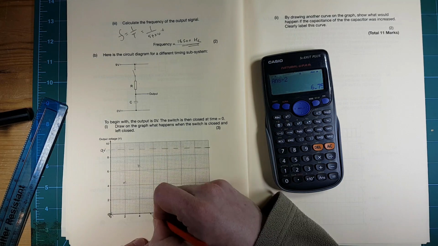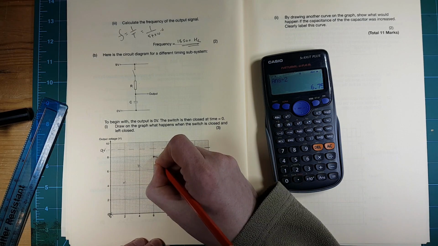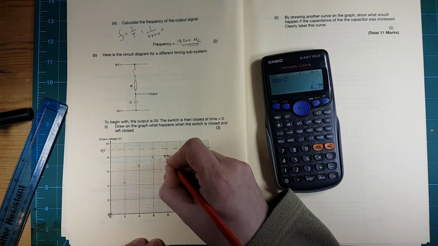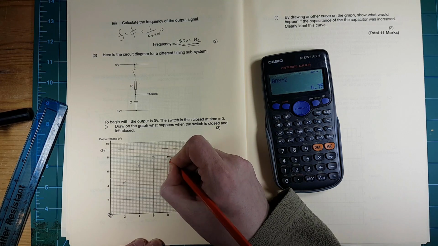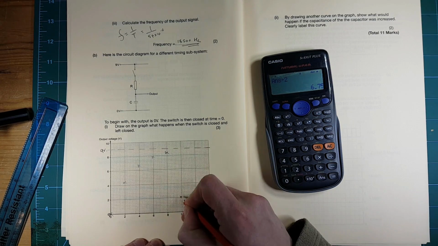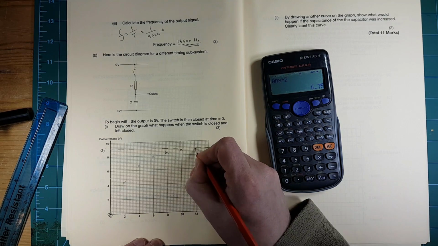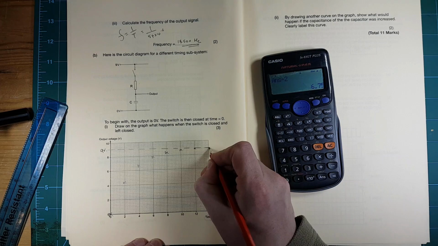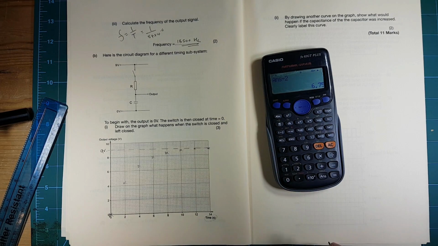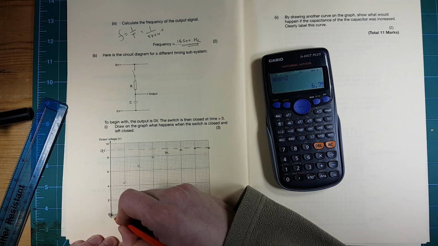Halfway again in the next 2 seconds would be maybe about there. Halfway again, half of that is about there. Halfway again in the next 2 seconds, so maybe there. Halfway again would be about there. Halfway again would be about there. So that's the line we need to draw.